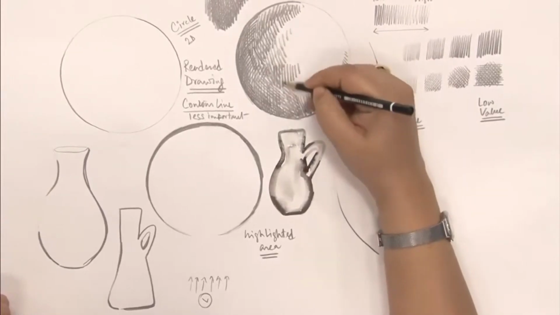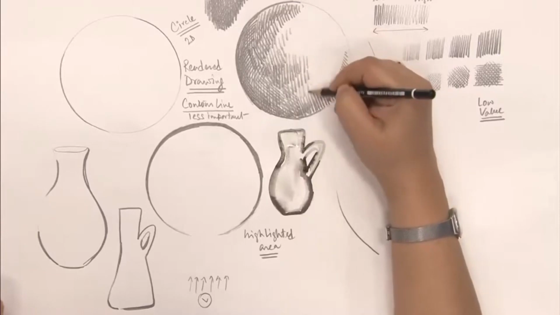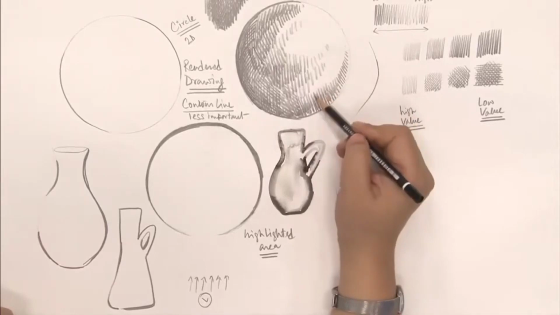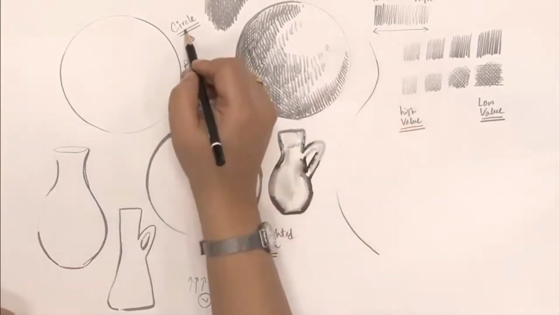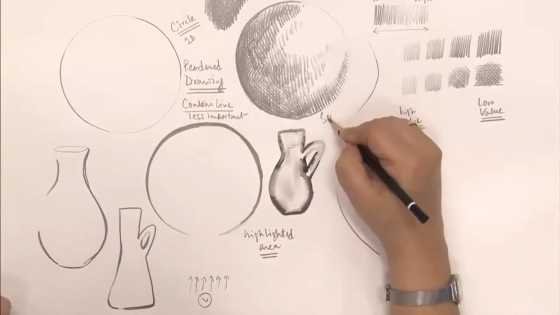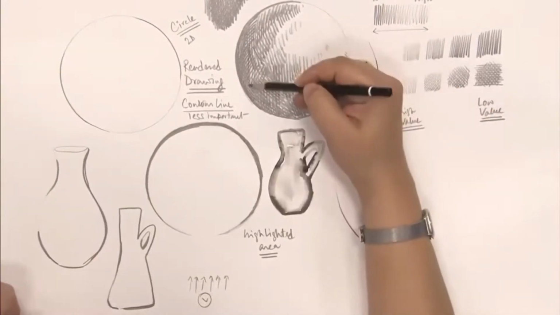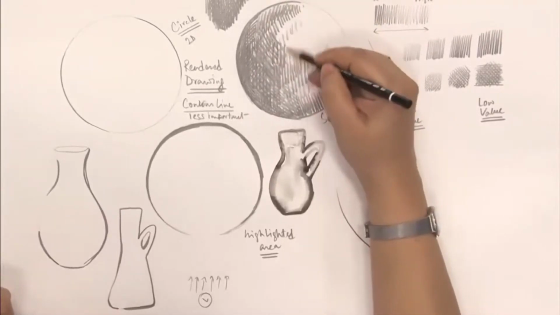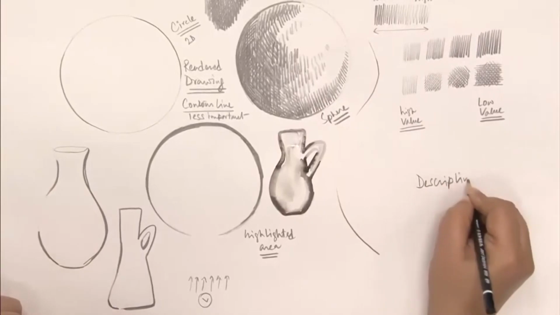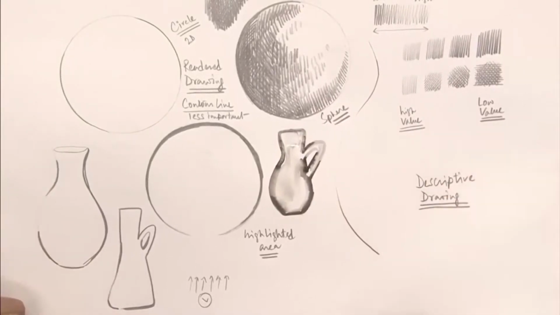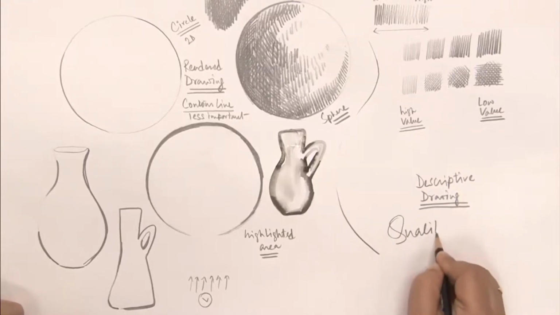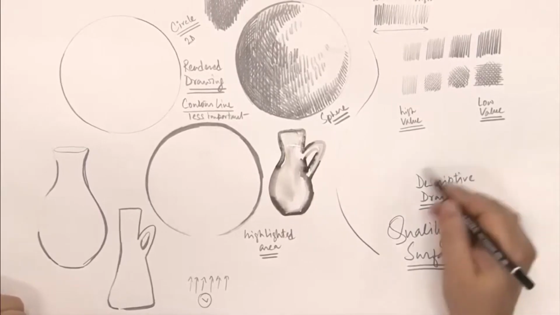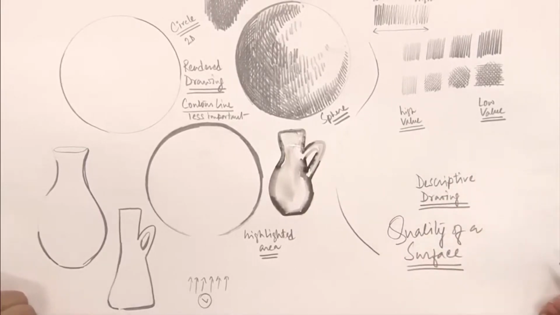So, this is just a step. This is just one step towards converting a circle into a sphere, but drawing can be much more descriptive than this. So, to have a much more descriptive drawing, we should also concentrate on the quality of the surface. That includes which material it is made out of.